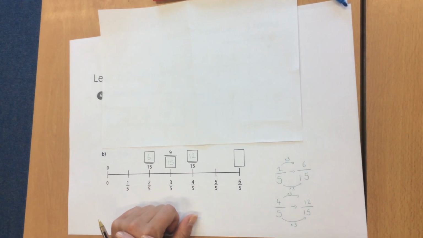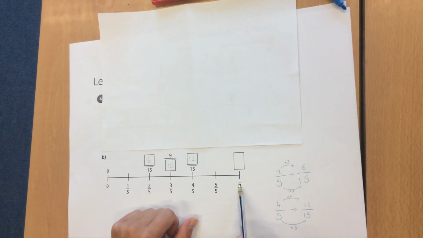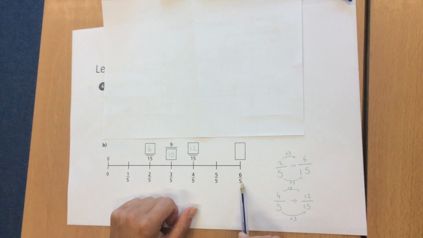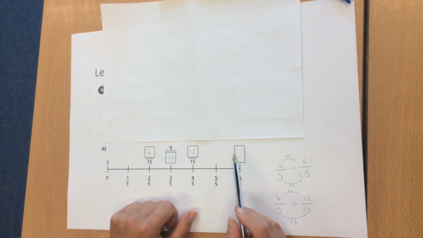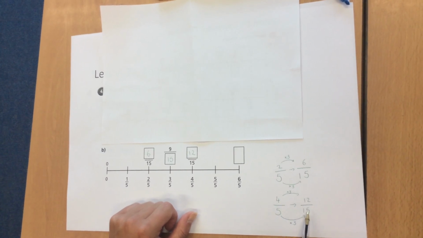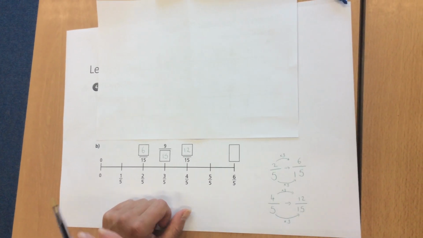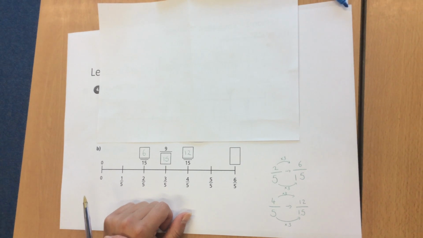Now the last one we call an improper fraction because the numerator is actually more than the denominator. But don't worry, just follow that same pattern of what you do to the bottom, you need to do to the top. I'm going to let you work this one out. Let me know what you find.